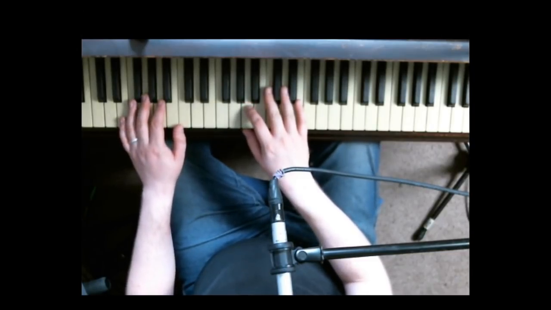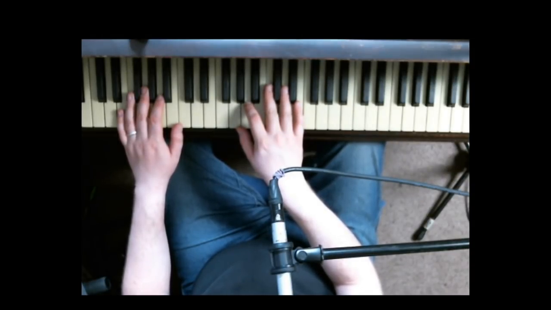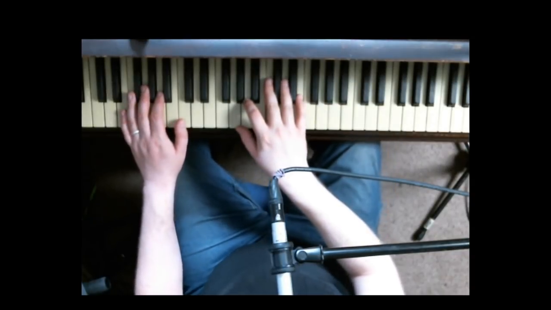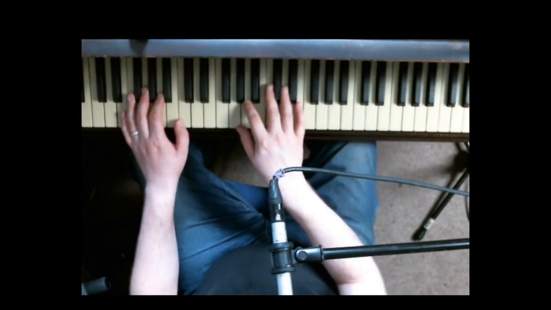All of Me is a 32-bar tune in A-B-A-C form. Let's take a look at the chord changes and do a quick analysis. If we play it in the key of C, the A section is going to start off on the 1 chord, C6.